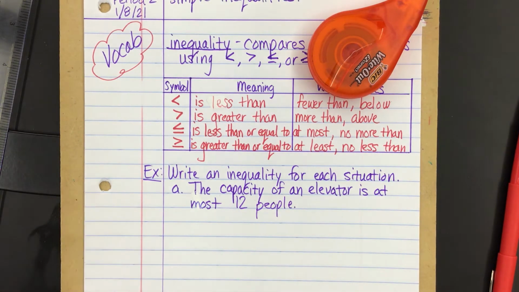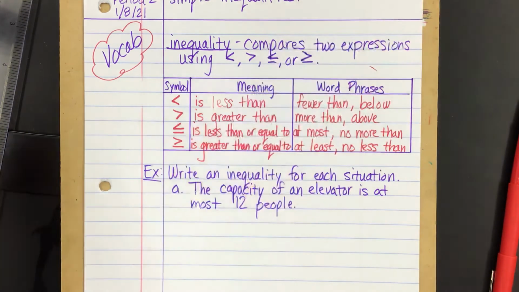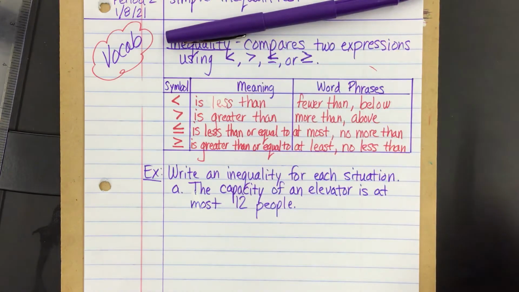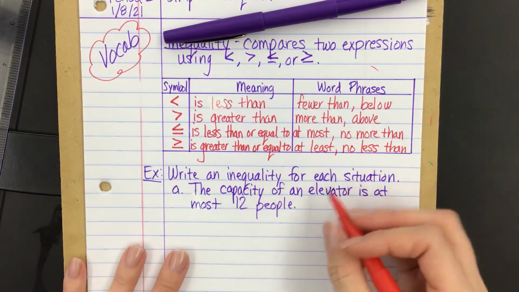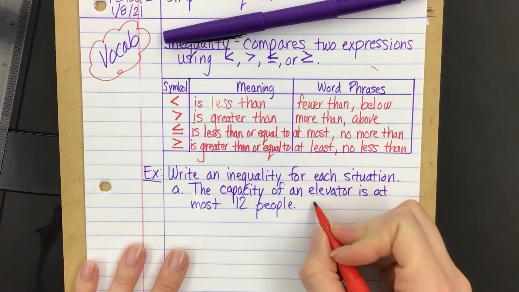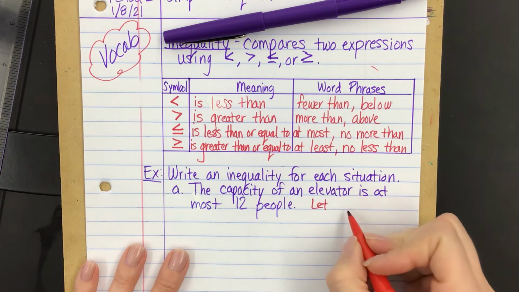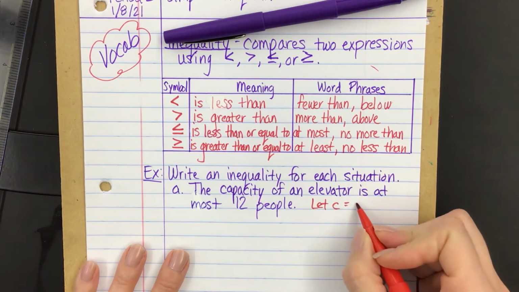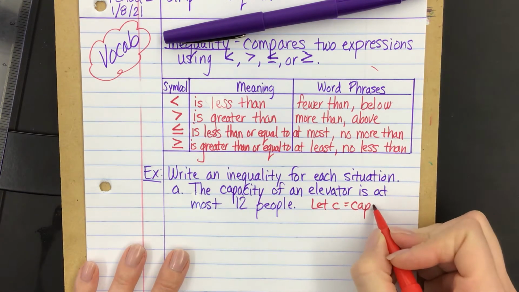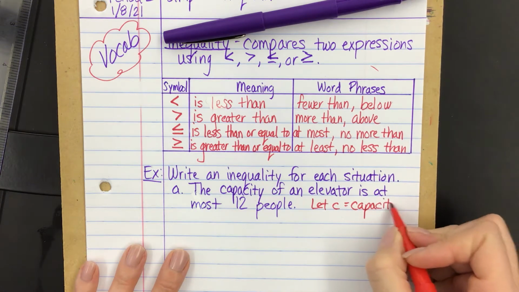Okay, so my question for you is, can it be 12 people? Yeah. And anything less than 12, right? Okay. So let's get our variable going. I'm going to quickly define my variables off to the side here. I'm going to use C for the capacity of the elevator. So I'm just going to say C equals the capacity.